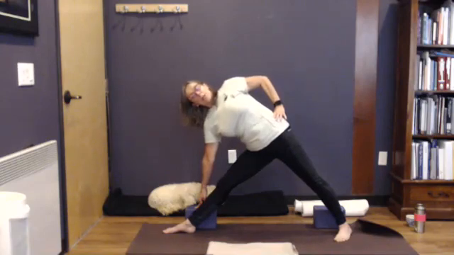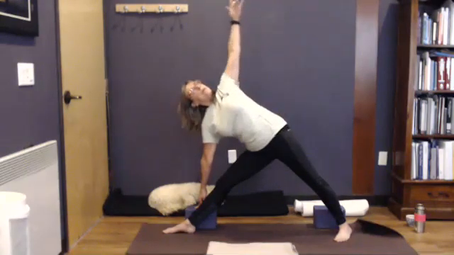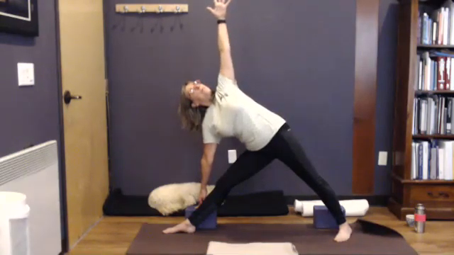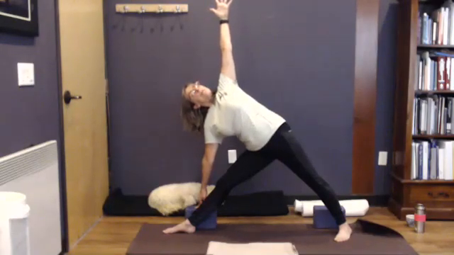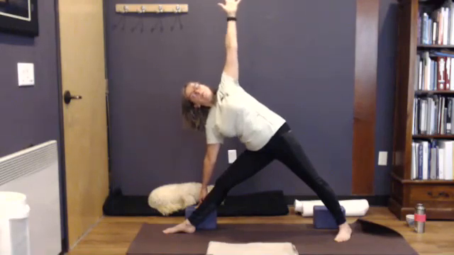Do you notice the weight shifting in the front foot? Do you notice the spine turning towards the sky? And if you want, add the arm. I'm still reaching in these two directions. And then with the next inhale, let's rise.